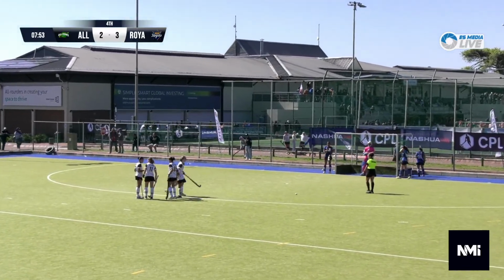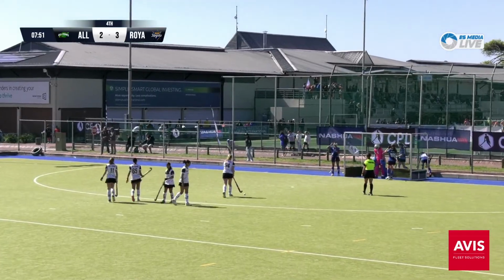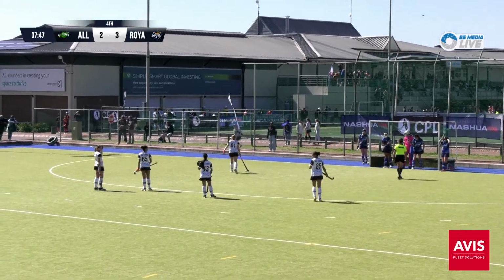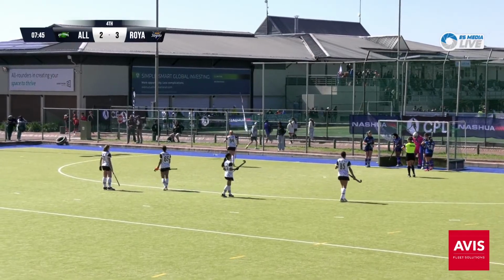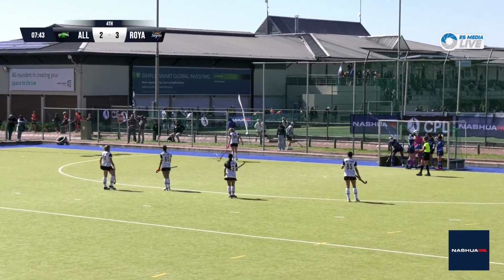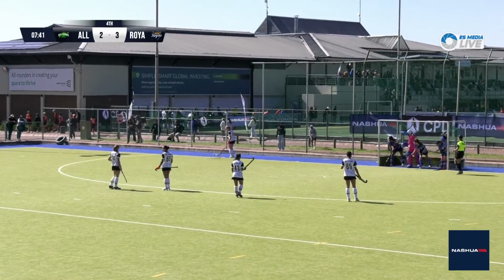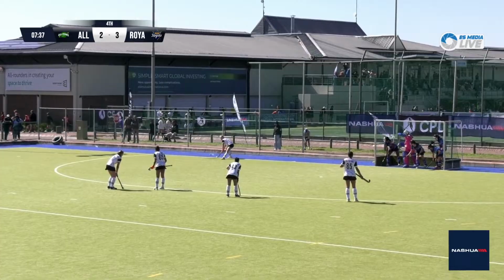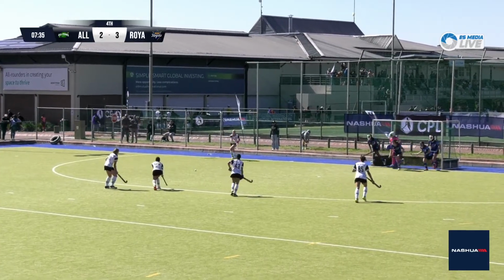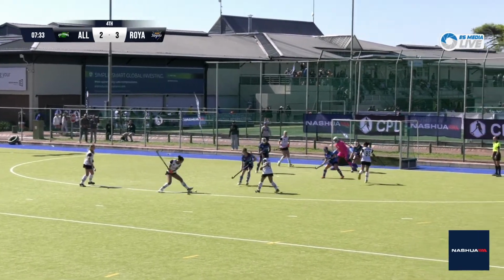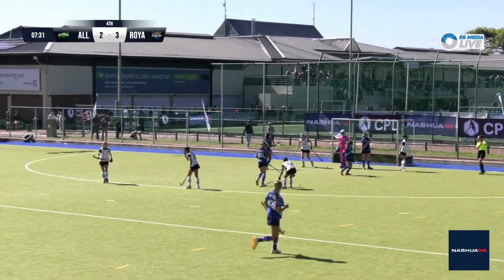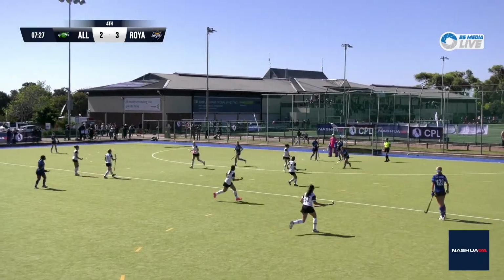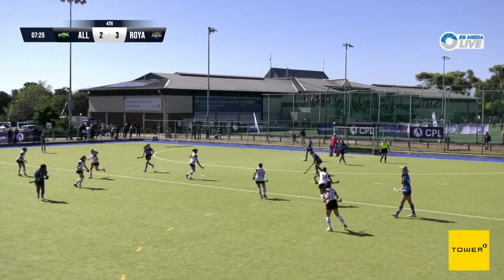Well, the penalty corner count has been 8 penalty corners for the All-Stars. Royals haven't even had a corner. They are 3-2 up. Can they get themselves back into the game? Goes on to the forehand. Now they work. Oh, the attempted hit is unfortunately a freshie, and it'll be Royals' ball.